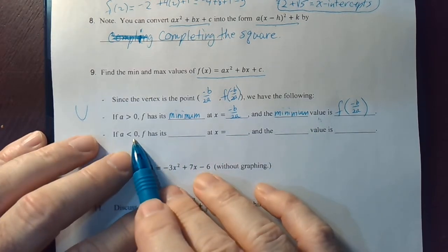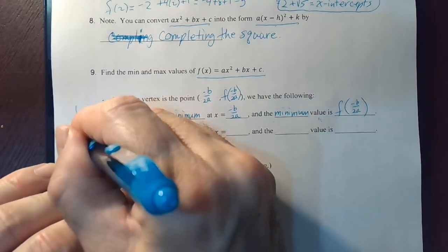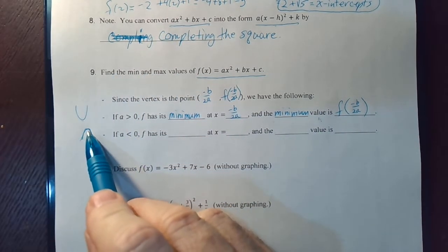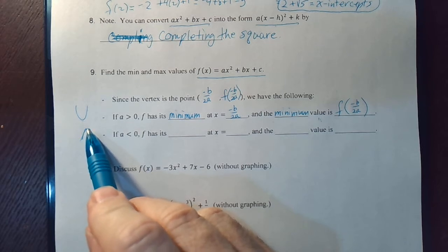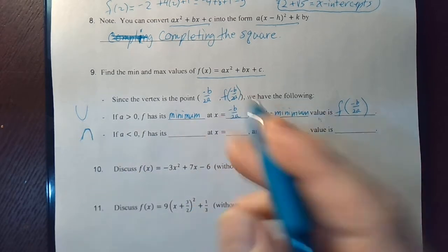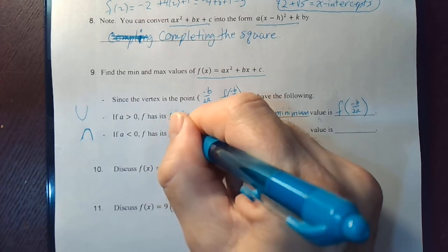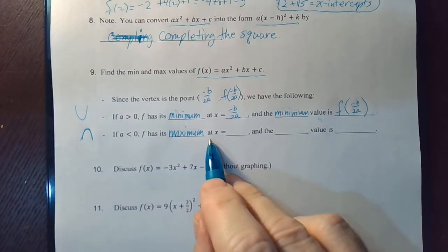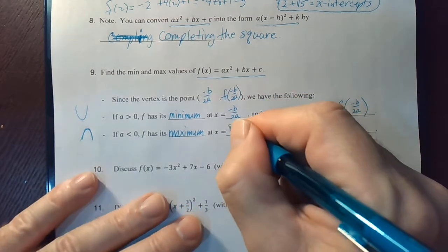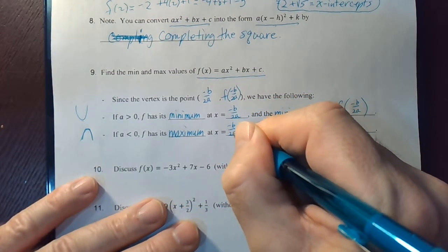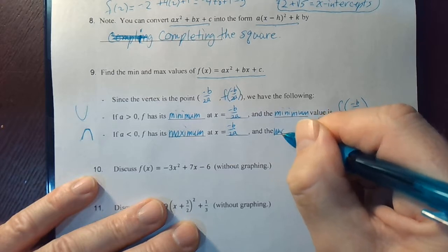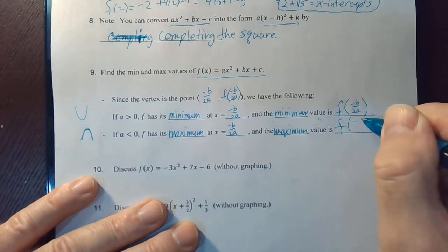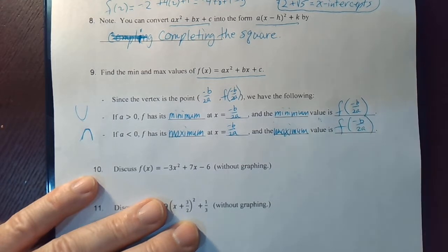Now, if a is less than 0, then it means it opens downward. So does it have a minimum value or a maximum value? It's got a highest value right there at the vertex. It has its maximum value at x equal negative b over 2a. And that maximum value is f of negative b over 2a.